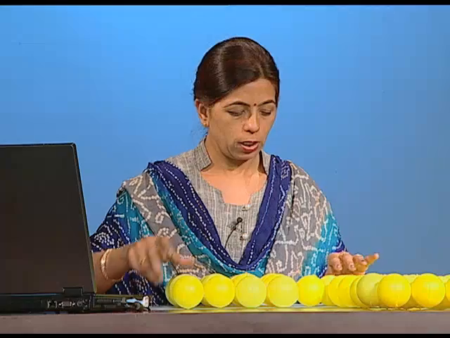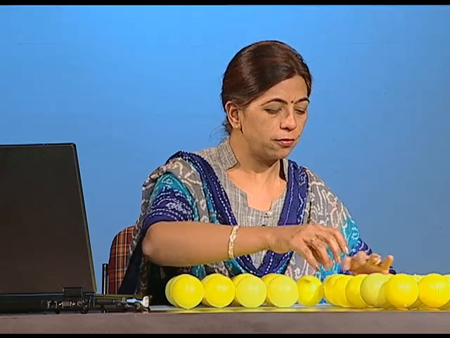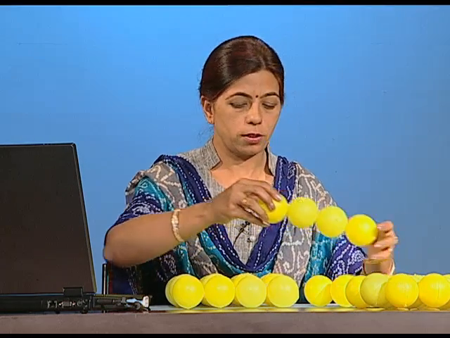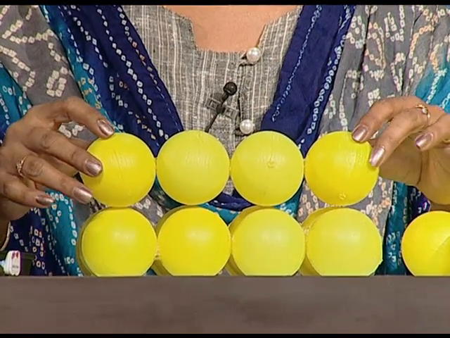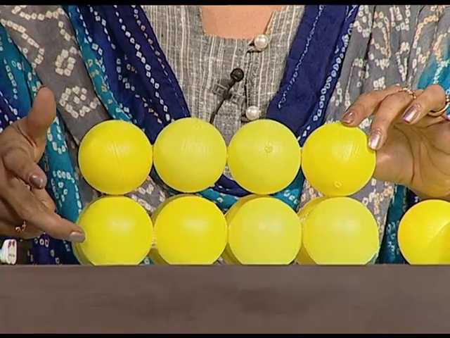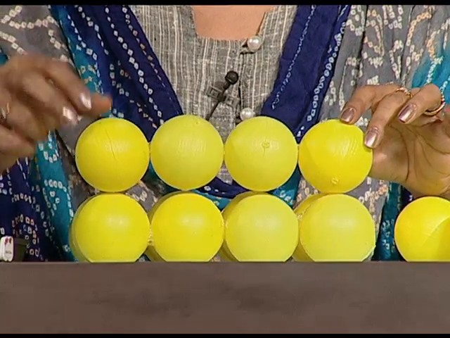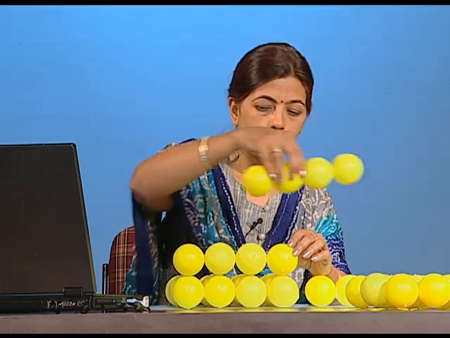Now, if I want to give the third dimension, that is height, then I will arrange the balls or the atoms above it. Now again I have three options. The first option is, if I keep the balls like this, just above the first layer, this is my third layer.